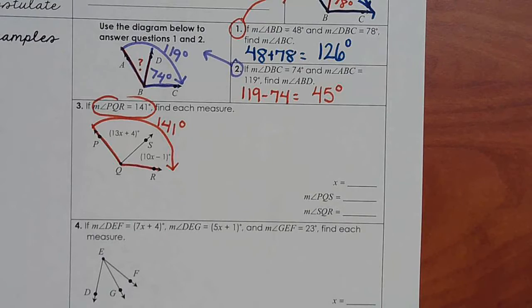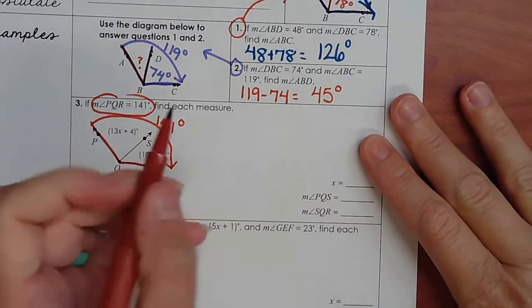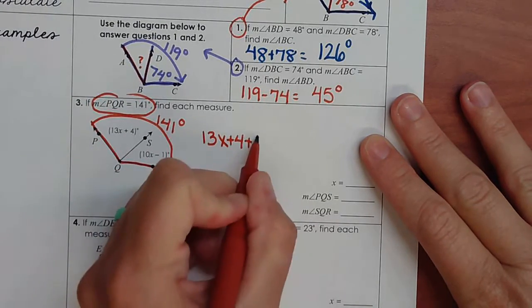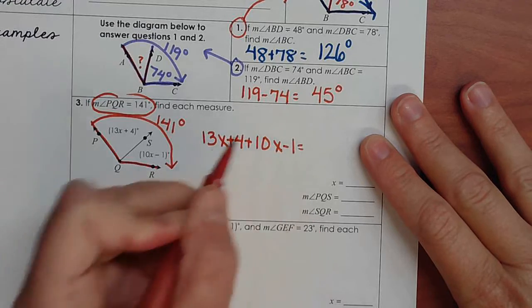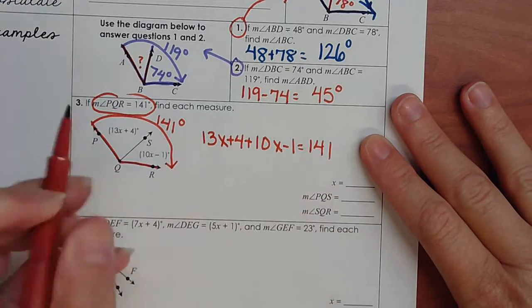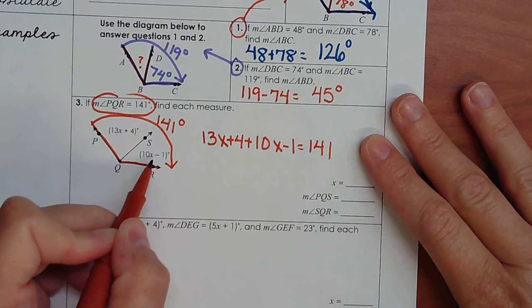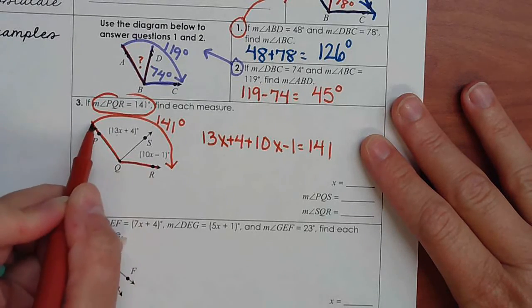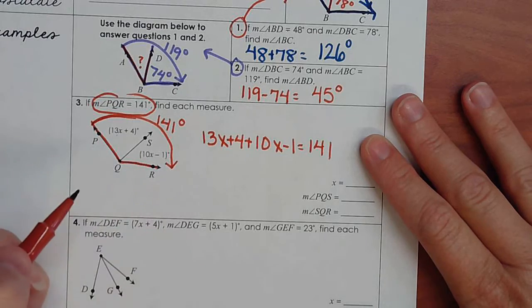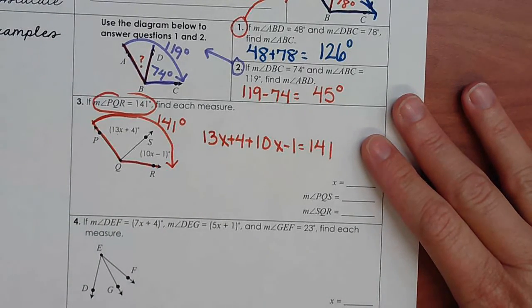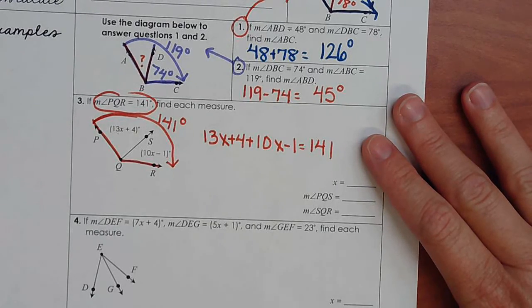Brian? You would add 13x plus 4 plus 10x minus 1, and then equals 141. Perfect. So you would take these 2 angles, 13x plus 4, 10x minus 1, add them together and set it equal to the 141 degrees. And then you're going to use your awesome algebra skills to solve.